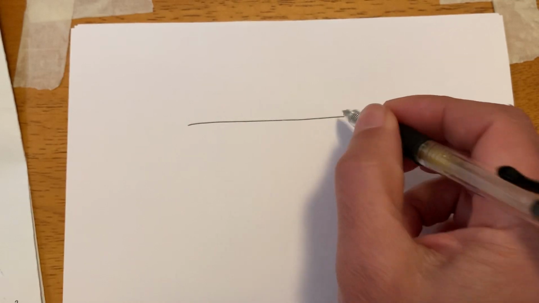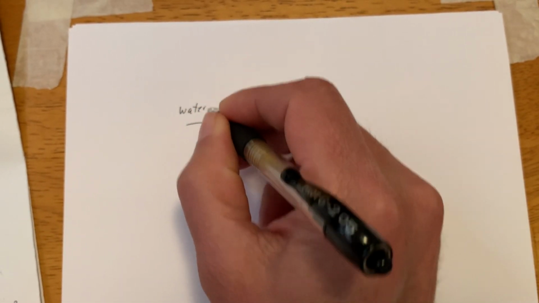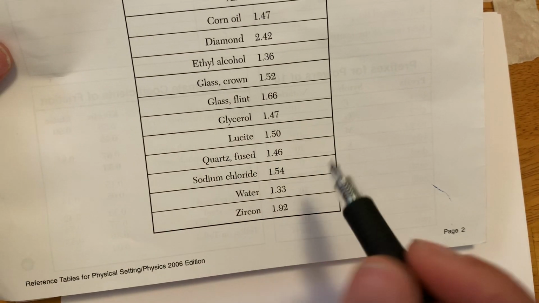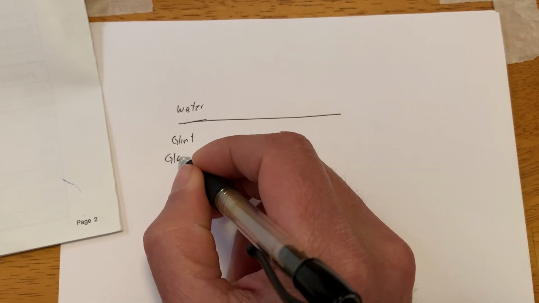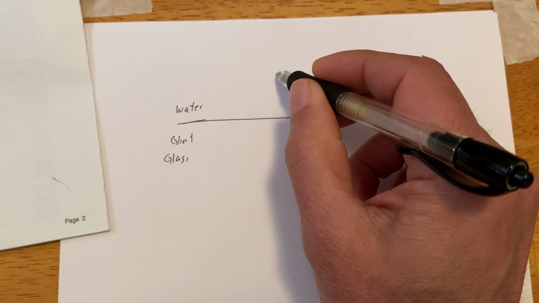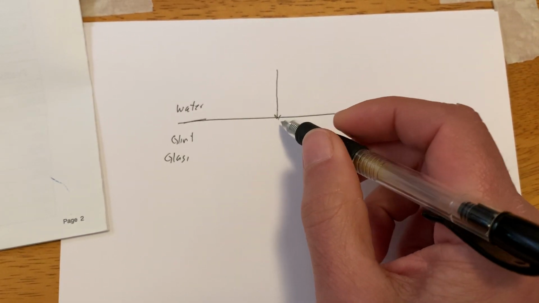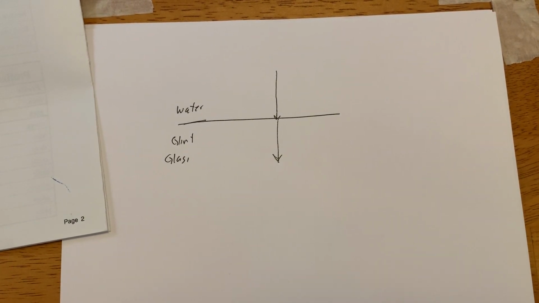So let's just say I have, and I'm going to make something up, let's suppose I have water. Here's water. There it is right there. And let's suppose I'm just going to take something, flint glass. So there's flint glass. Let's suppose I have a ray of light. There it is. It's in water, and then it's going to go into flint glass. Well, what's going to happen to the speed in my flint glass?